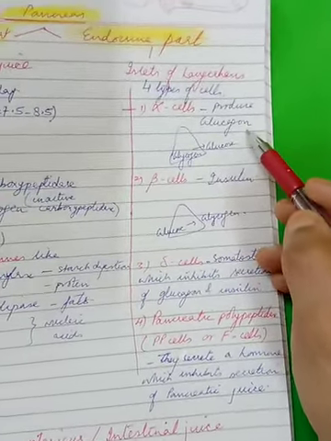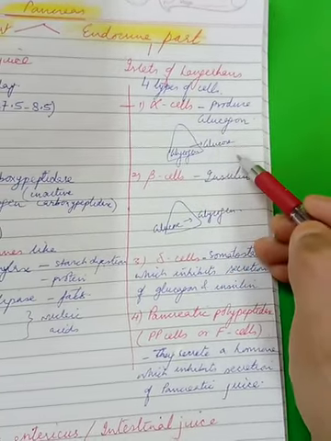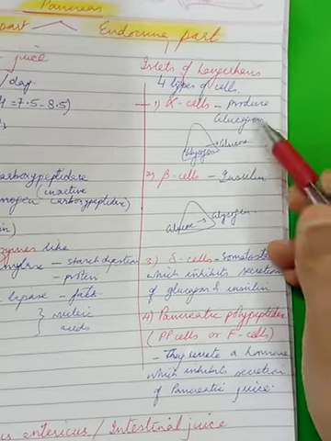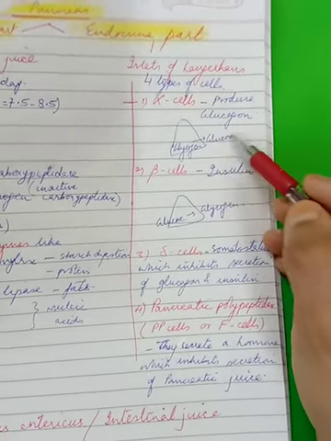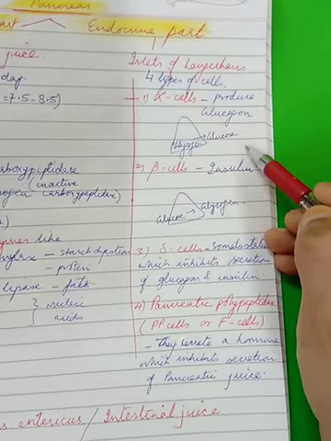What is the function of glucagon? It converts glycogen to glucose in the liver, and in doing so it raises the glucose or the sugar level, right? It elevates the blood sugar level.